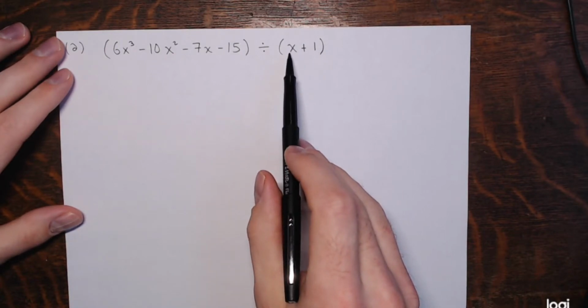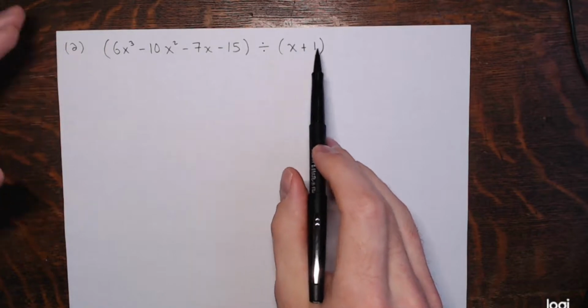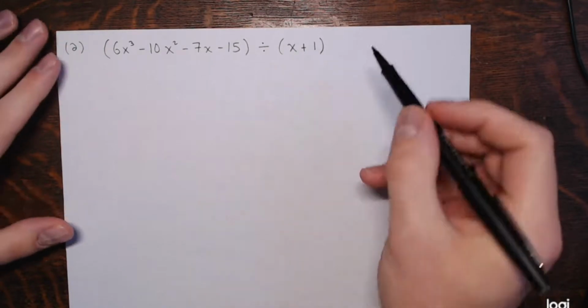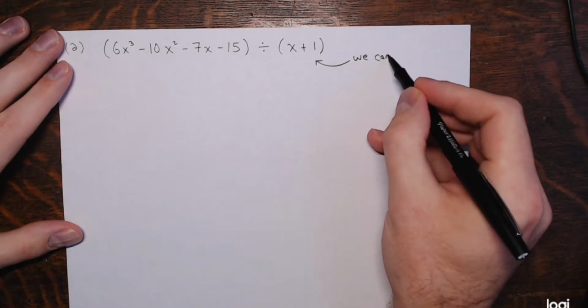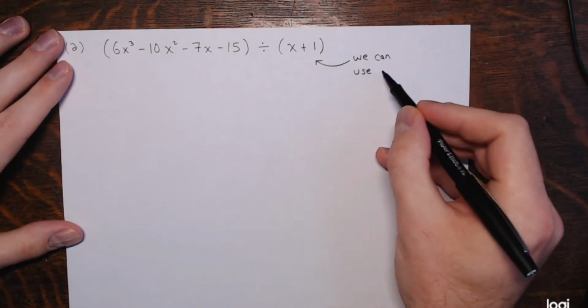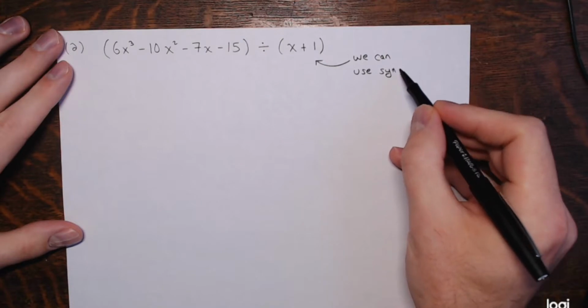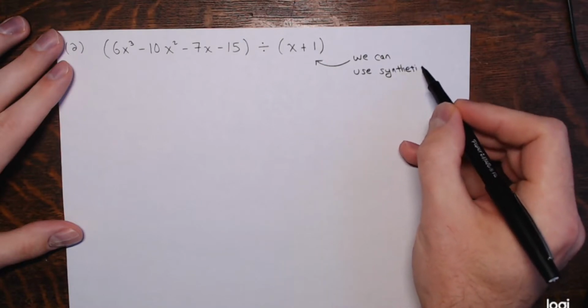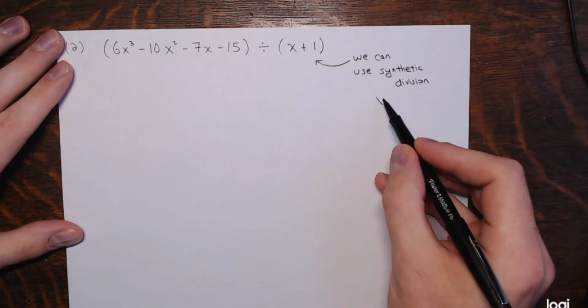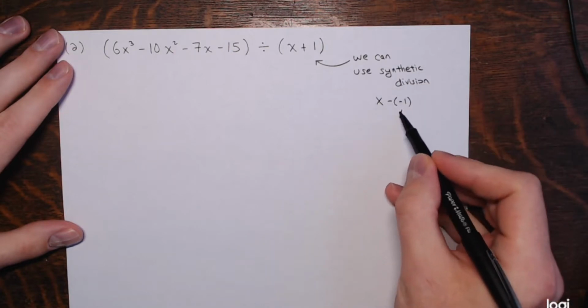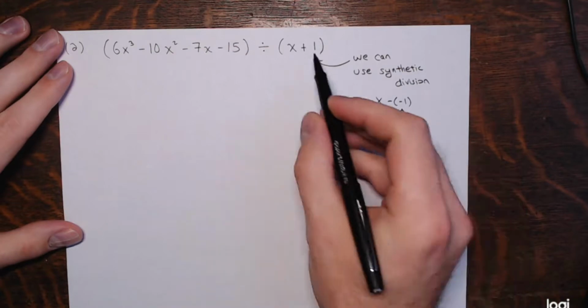So we can use synthetic division. The divisor is x minus negative 1 technically, right? So the value of k is negative 1 when the divisor is x plus 1.